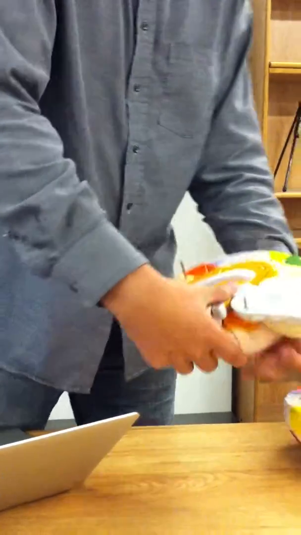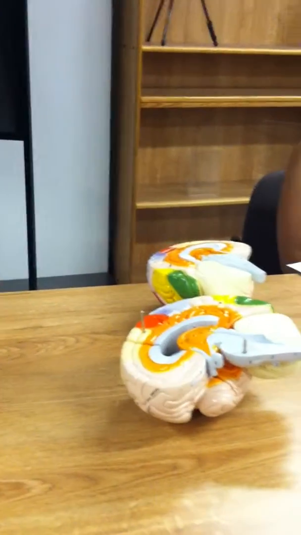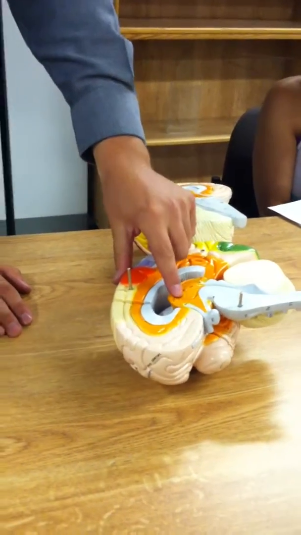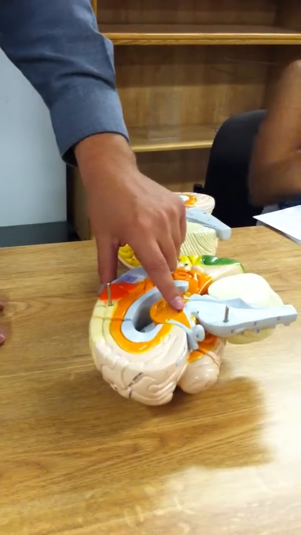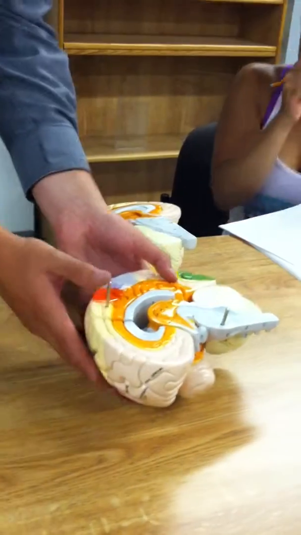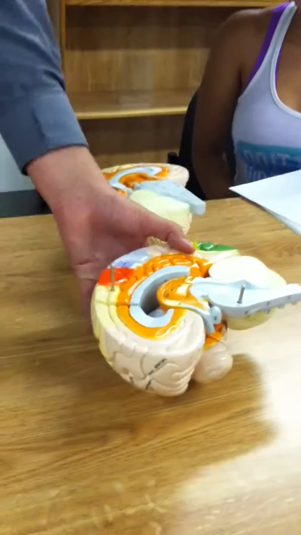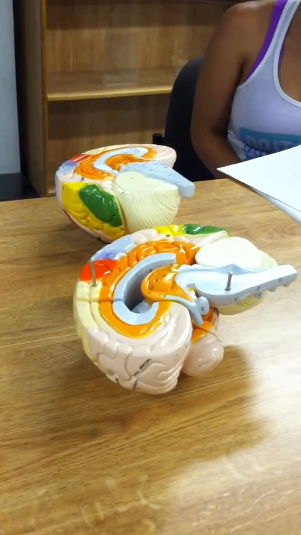Okay. Now the lateral ventricles are hooked up to a center ventricle called the third ventricle, and that's this one right here. So you guys see there's like a little indentation right here, or the space? Get a look at it from the side. There's a little indent right here. That's the third ventricle. So both lateral ventricles connect to that third ventricle.